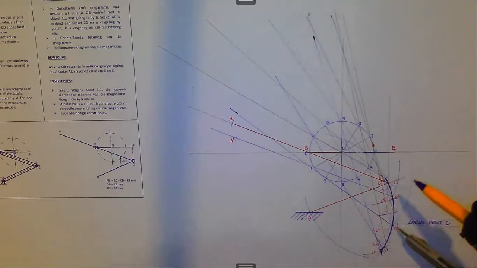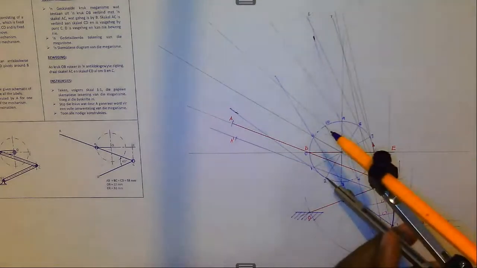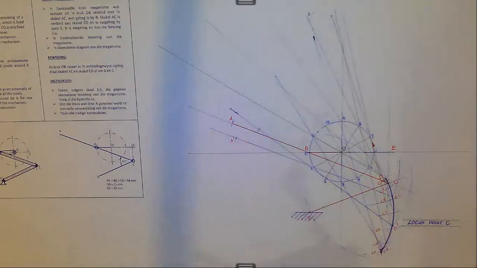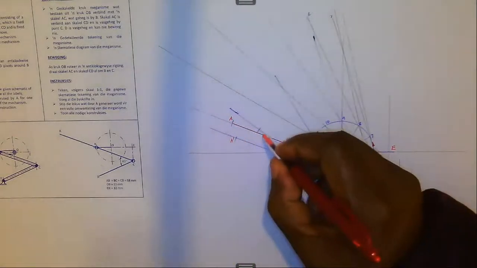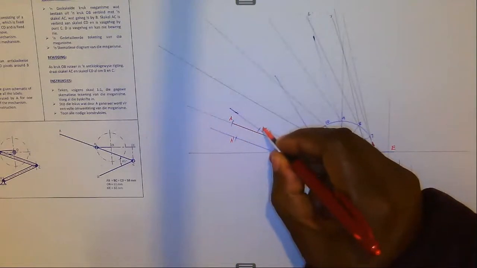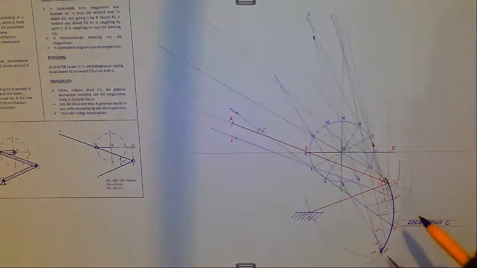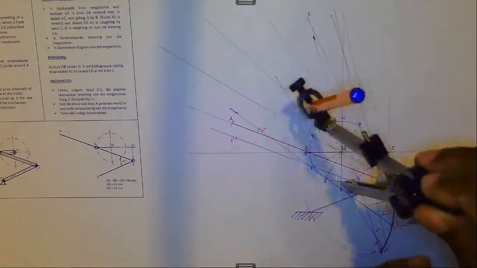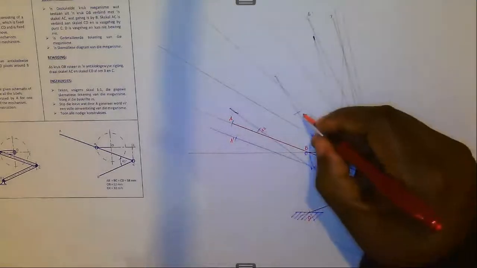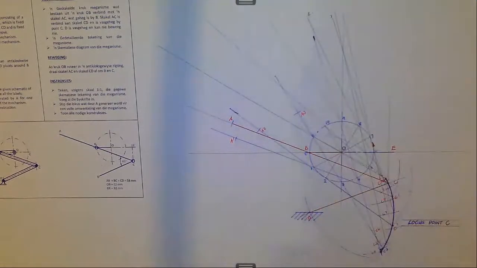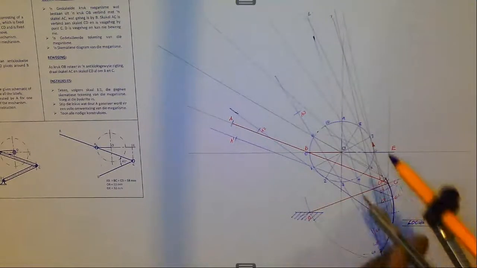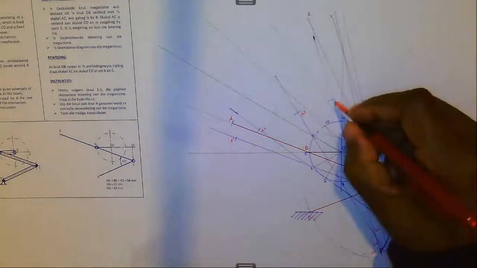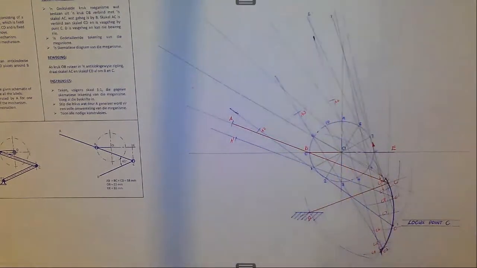We go to 2. 2 is here, right? We mark. That's our A2. We go to 3, which is here. We mark this. That's A3. Then 4 and 4, A4.